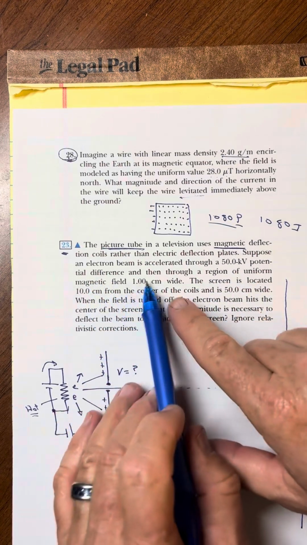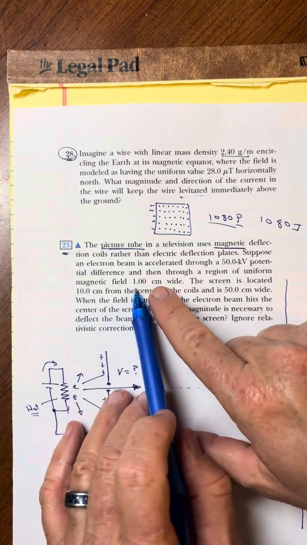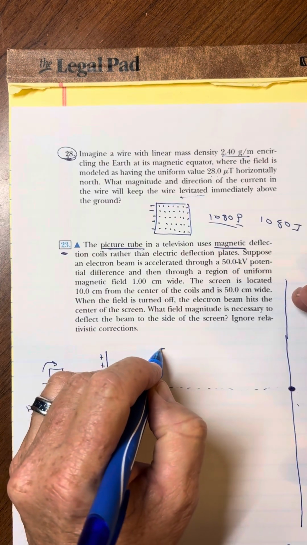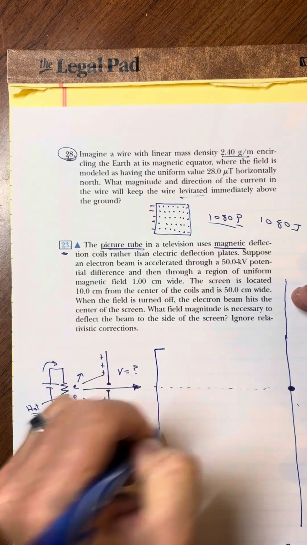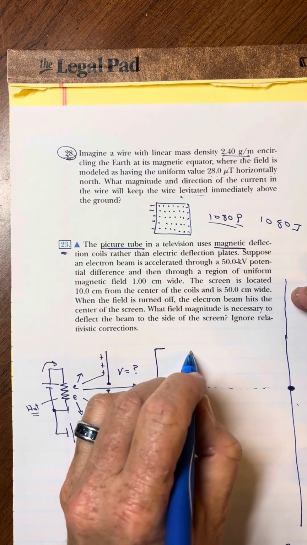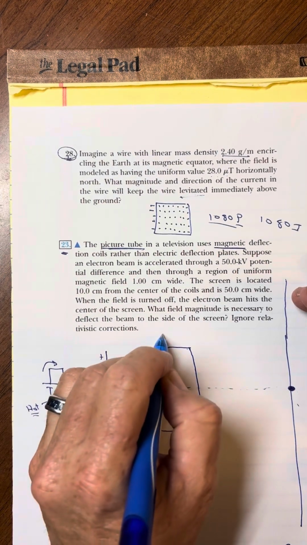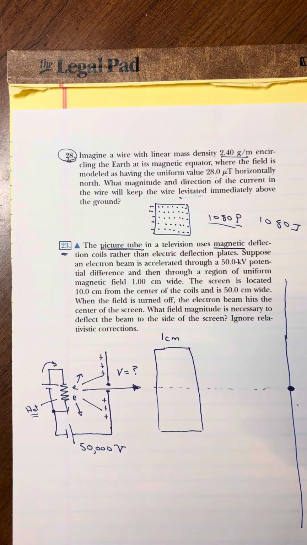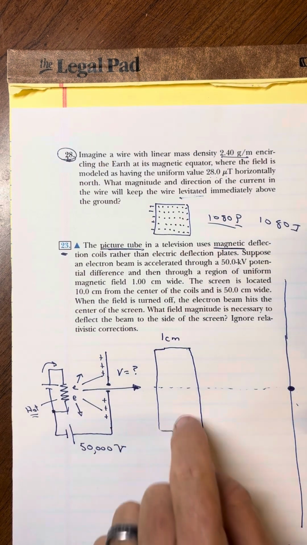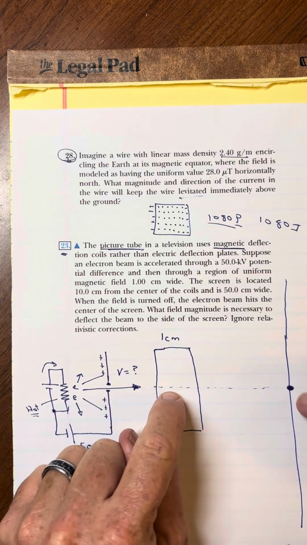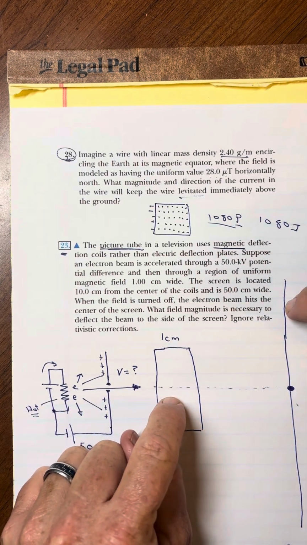But then it enters a region where there is a uniform magnetic field that is 1 centimeter wide. And so maybe right here there is a region that is 1 centimeter wide and has a magnetic field. And it is this strength of the field that will bend this beam either down or up.